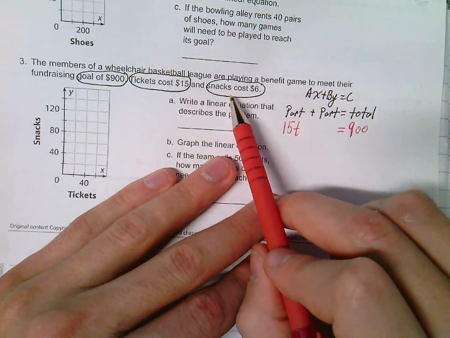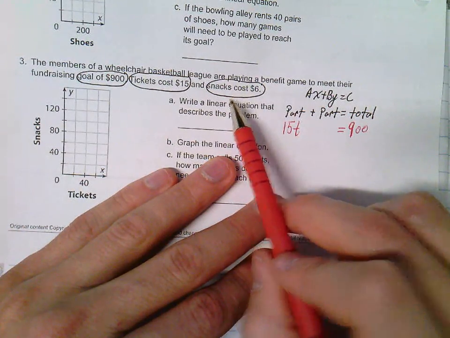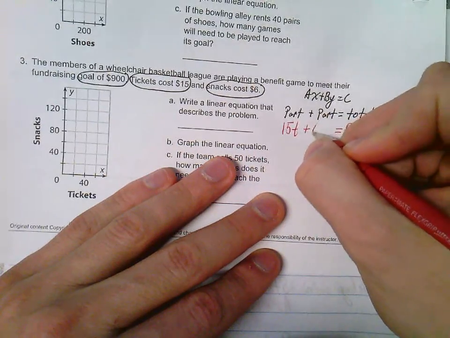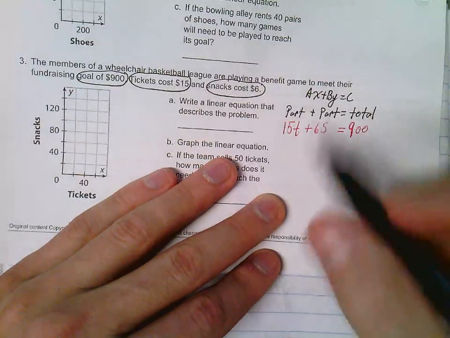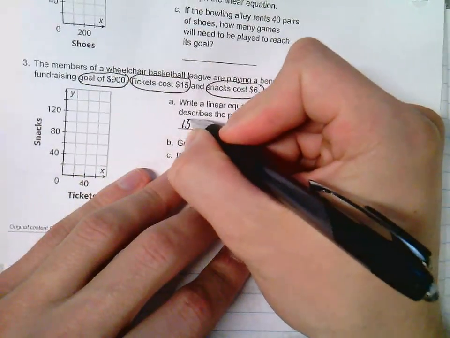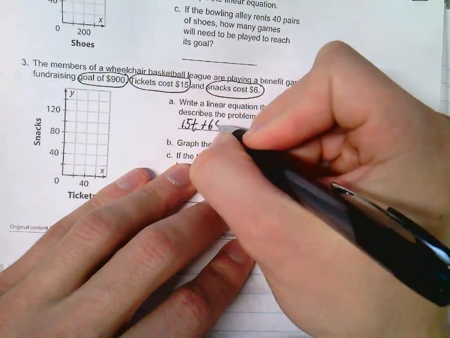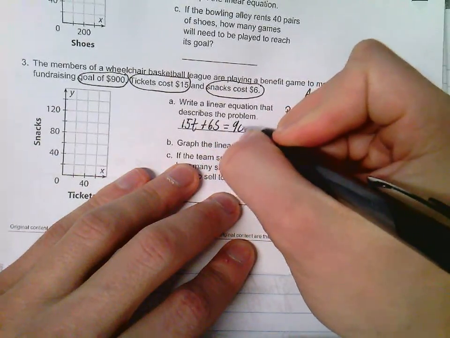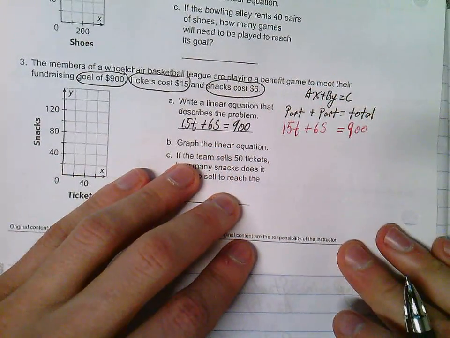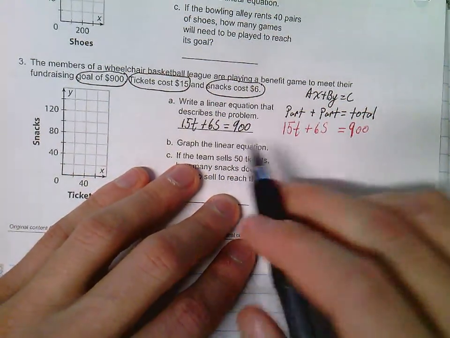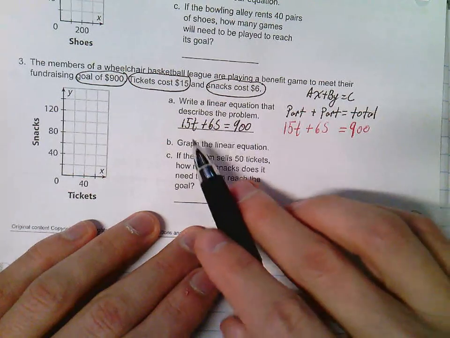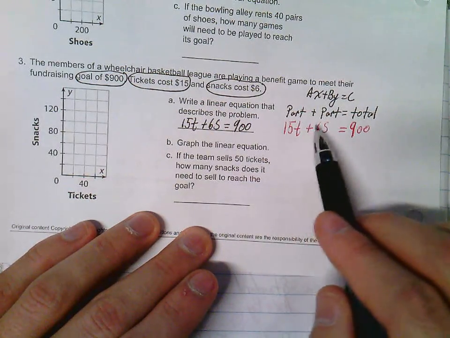And then the other part is how much we make off of snacks. That's 6S. So our equation that we're going to be using is 15T plus 6S equals 900. Well, if I want to graph this equation, I'm going to plug in 0 for both of these.